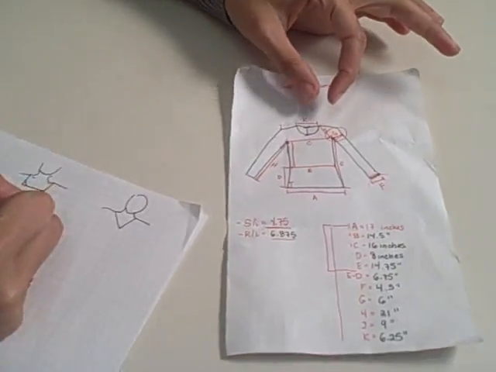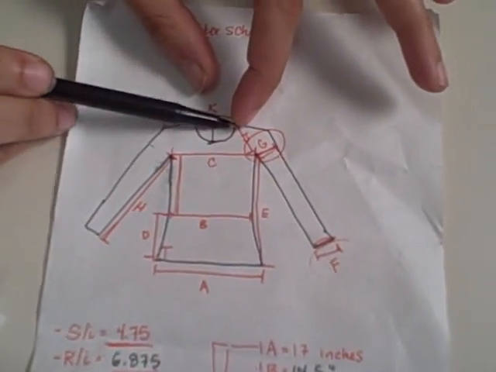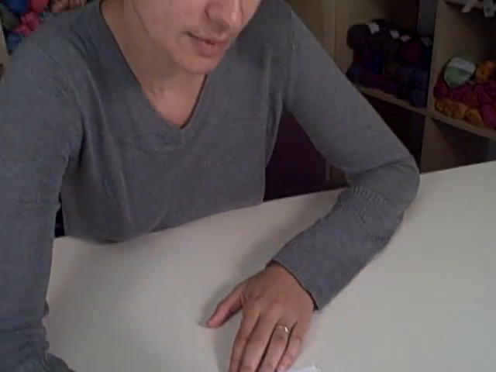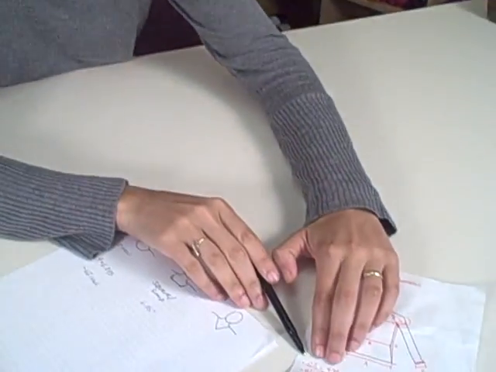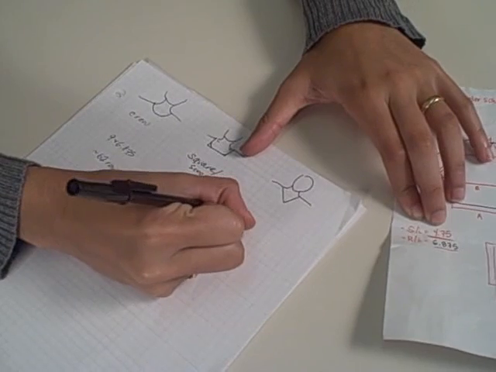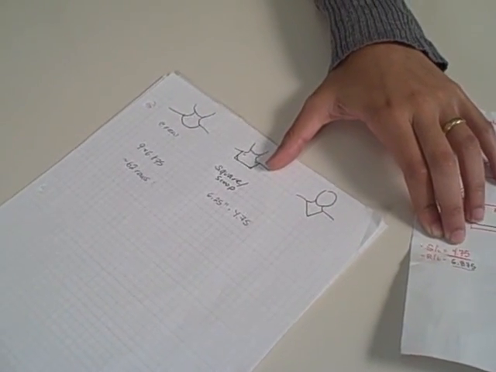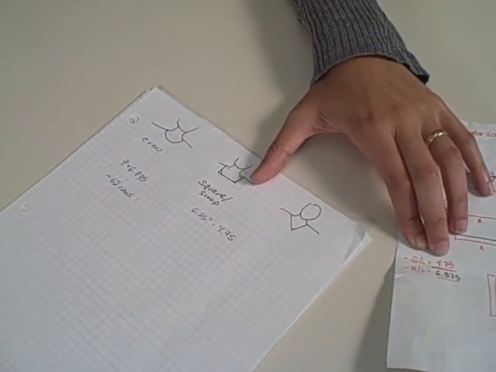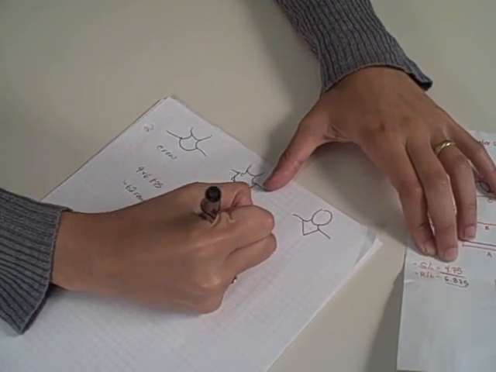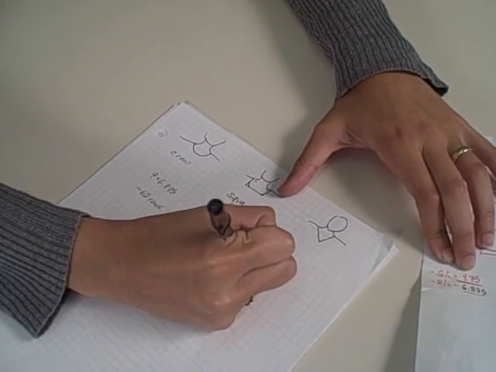The other number that you want is K, which is the width of the back neck of the sweater. In my case, this is 6.25 inches, and I'm going to multiply that by my stitch gauge, which is 4.75. And that gives me just about 30 stitches.